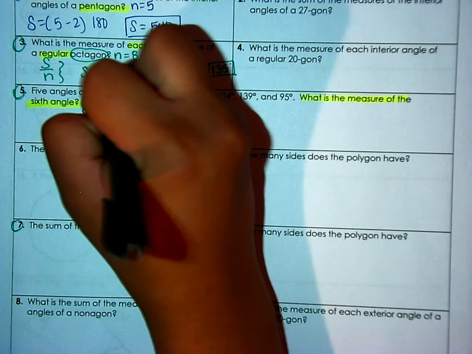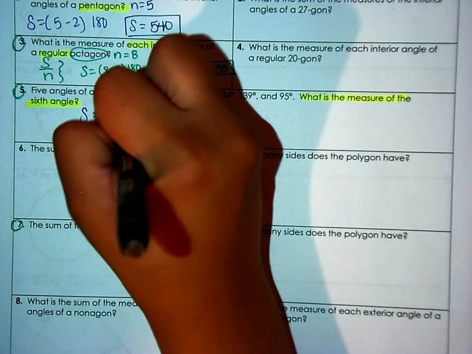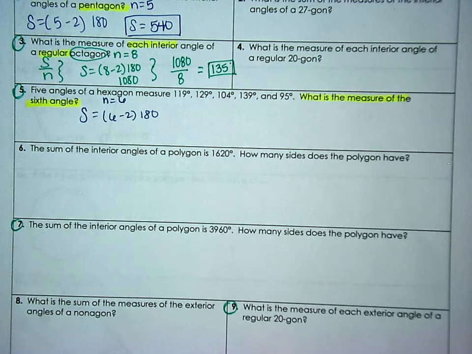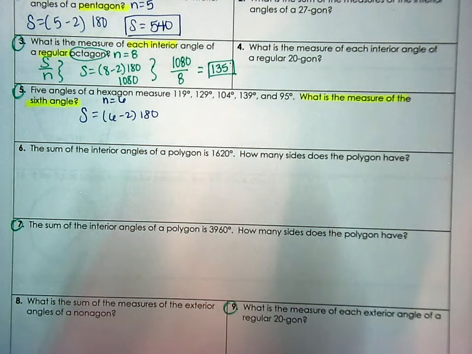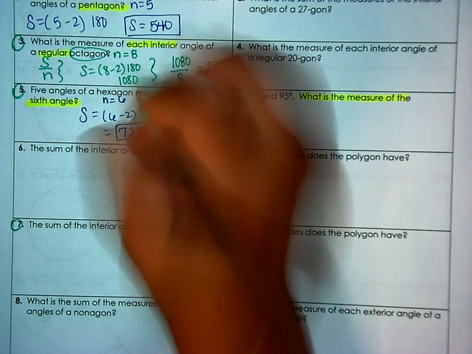So first we're going to find the sum of a hexagon. Hexagon is equal to 6, so we're going to find that number. 6 minus 2 times 180. Now again, you can just type that into the calculator. That's going to be 4 times 180. That's going to be 720. Okay, there's my sum.